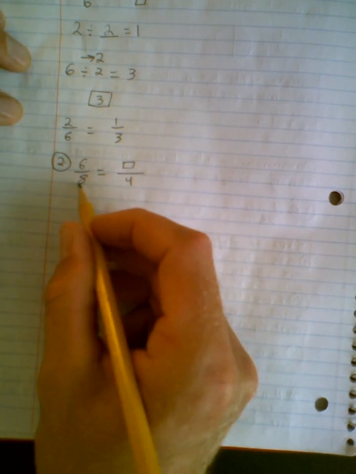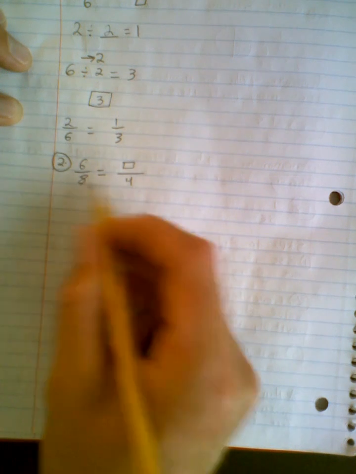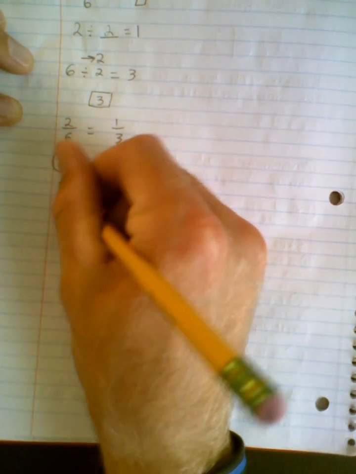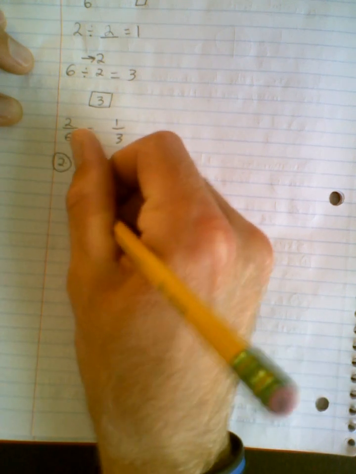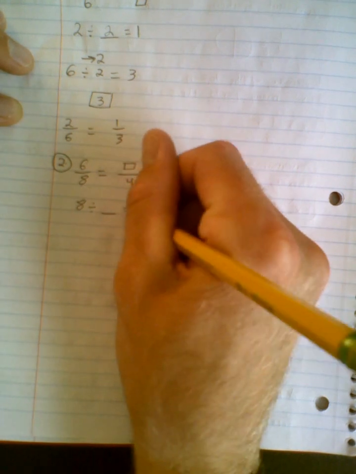Well, we're given 2 denominators, and is your denominator 8 to 4 going up or down in value from left to right? Well, it's going down. So we know we have to divide. 8 divided by what will give you 4?